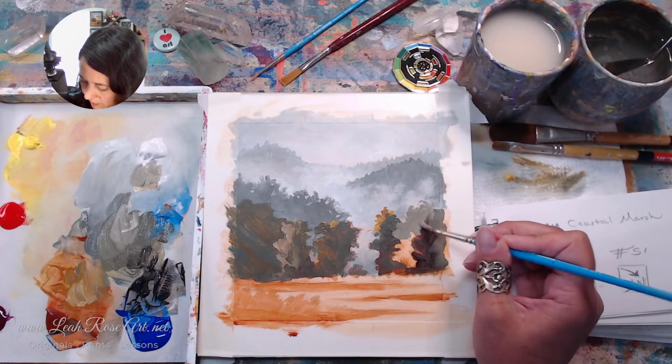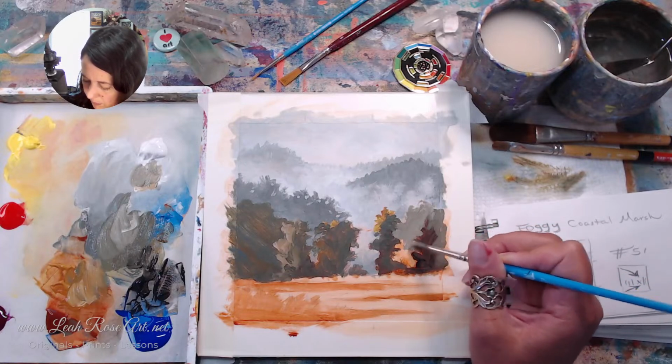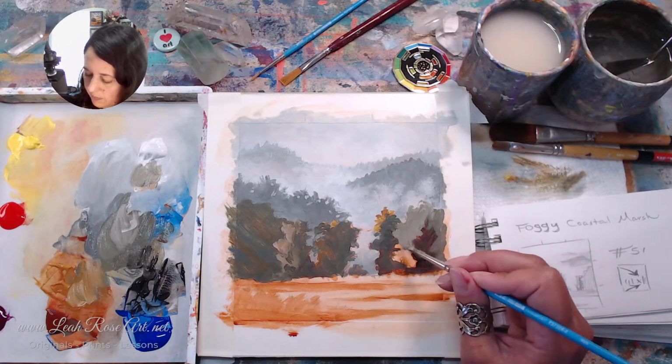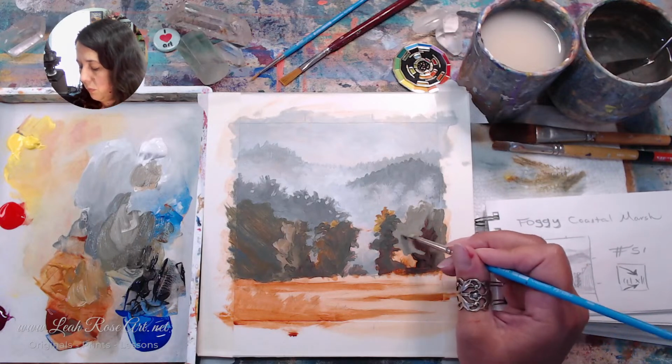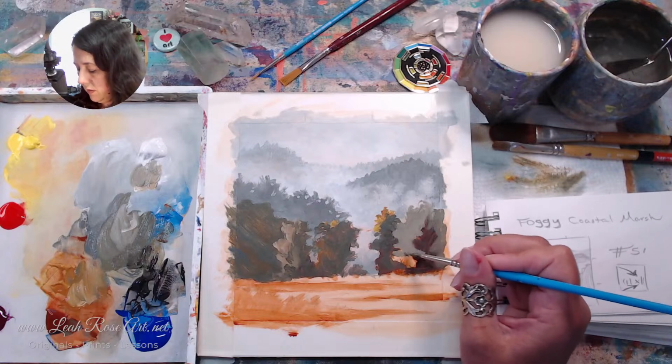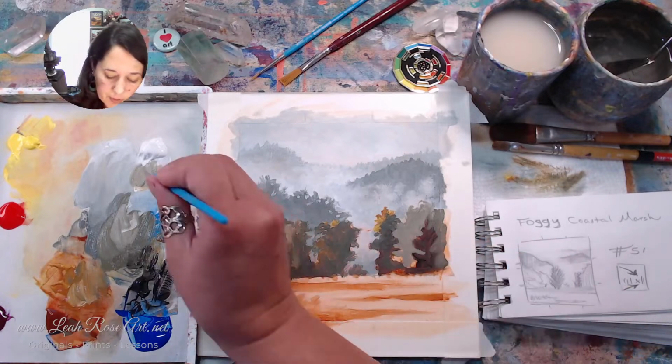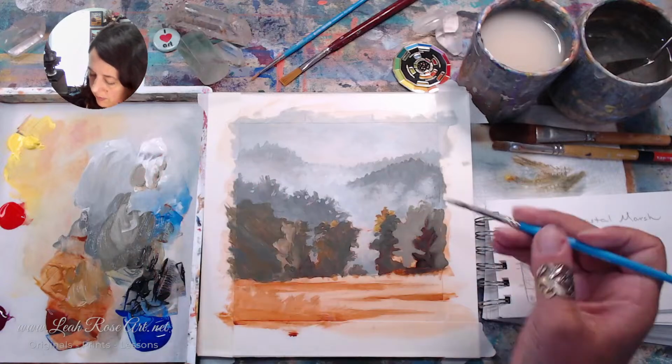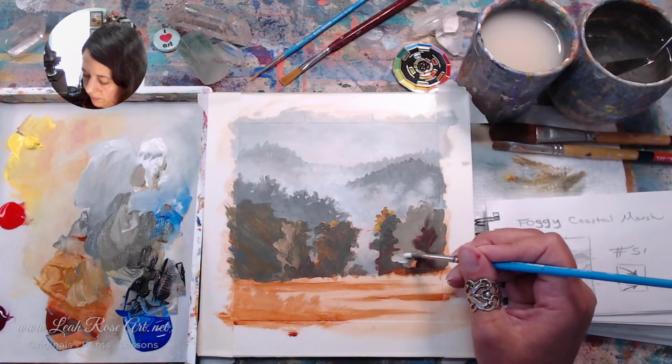There is going to be a need for some negative shape painting on some of these tree forms, just to give them a little bit more character and higher contrast, possibly a little bit more pull for our focal point.